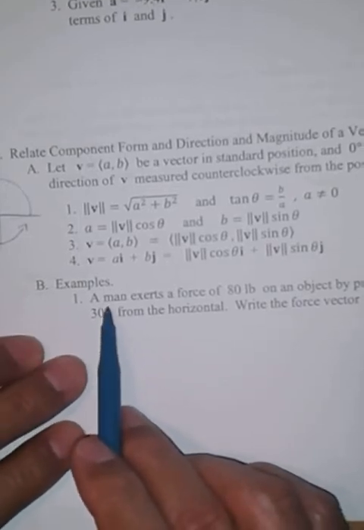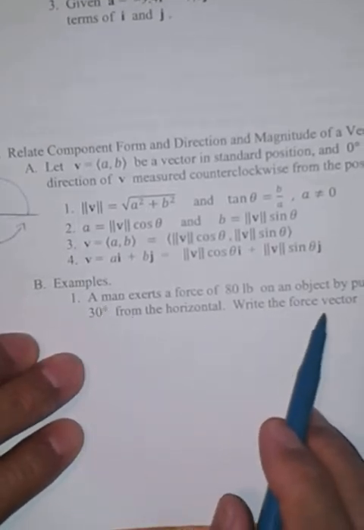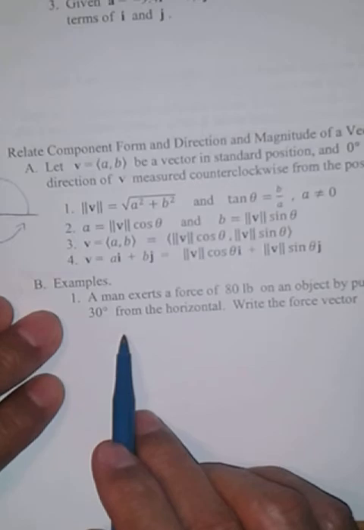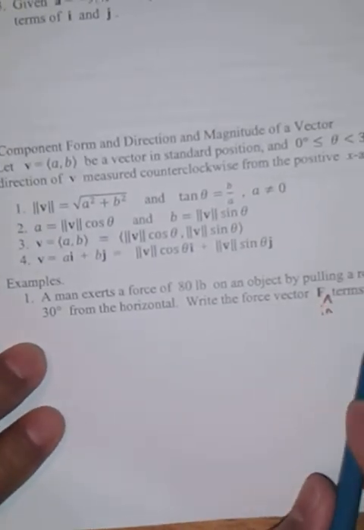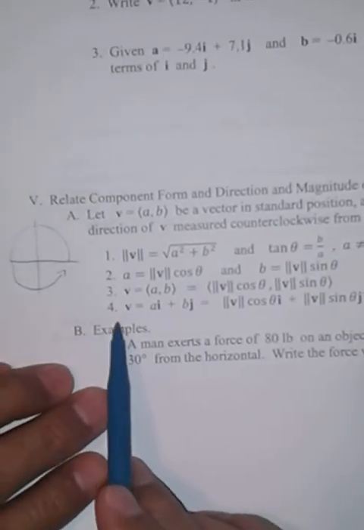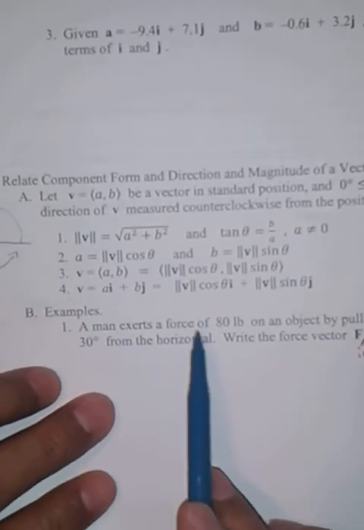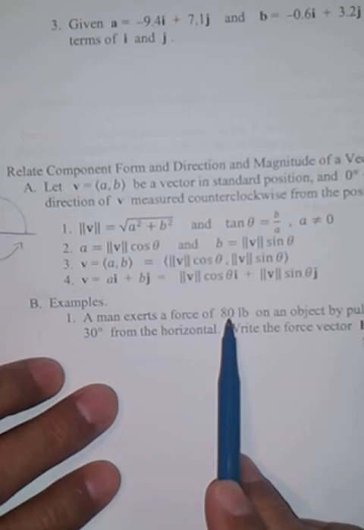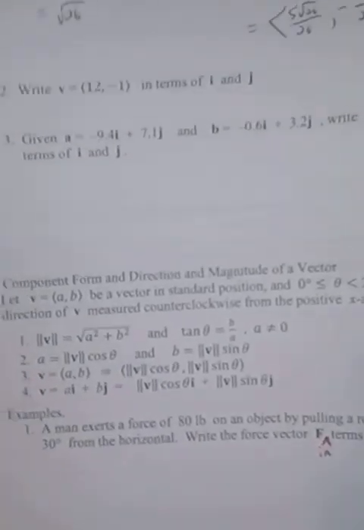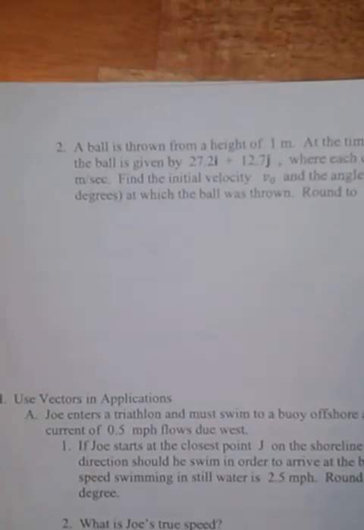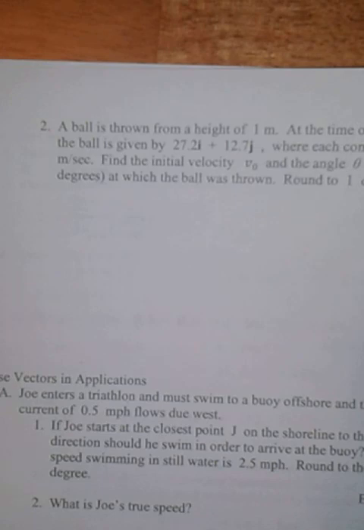And the last one, a man exerts a force of 80 pounds on an object by pulling a rope at an angle of 30 degrees from the horizontal. Write the force vector F in terms of I and J. And so we're just being asked to use number 4. So this would be the magnitude of V is 80. And we'll leave that one for class. All right. We got a couple more examples to go, but I'm going to stop here. And then we'll pick up on there on the next video.